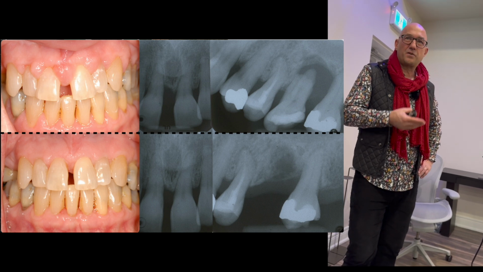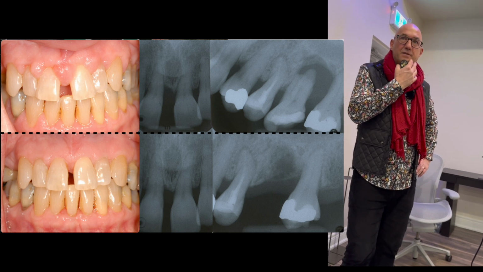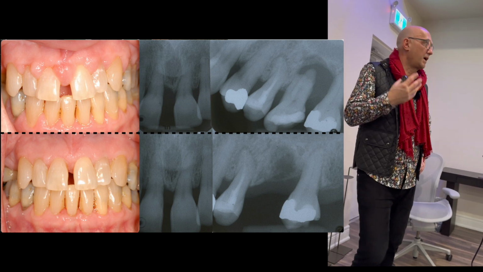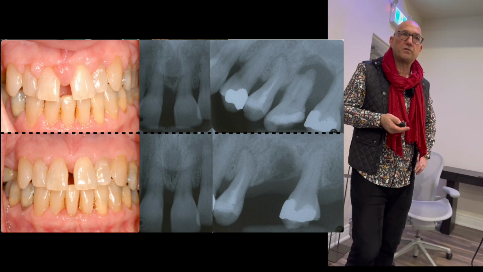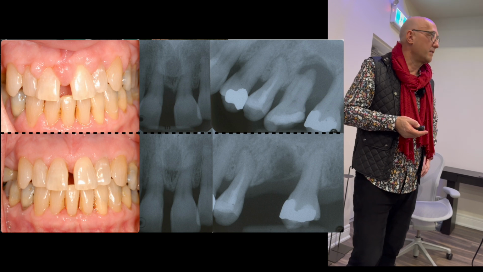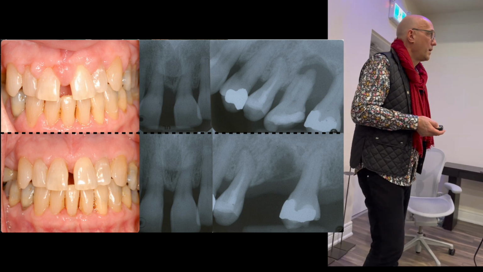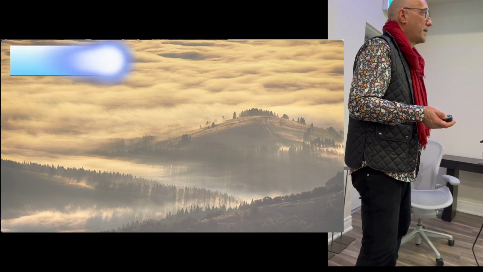So I think it's like a phenomenal case that just shows the power of what a dental hygienist can achieve. When you have enough time, you have the instrumentation, you can do what you need to do, and you've got the experience, and the patient listens to what you're telling them to do. Right? So metrics-based, everything is metrics-based.